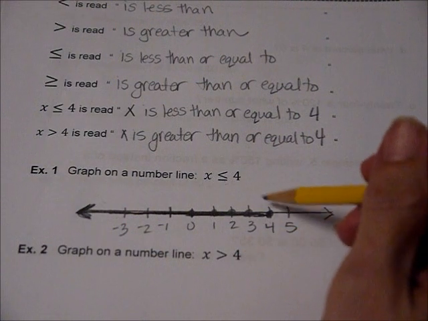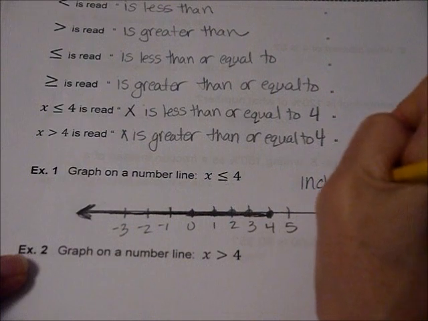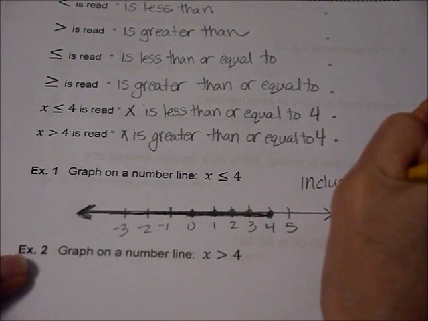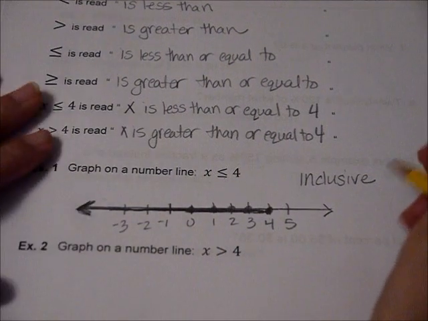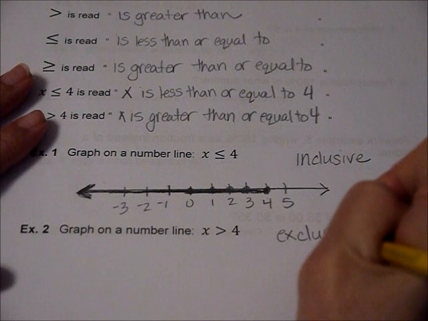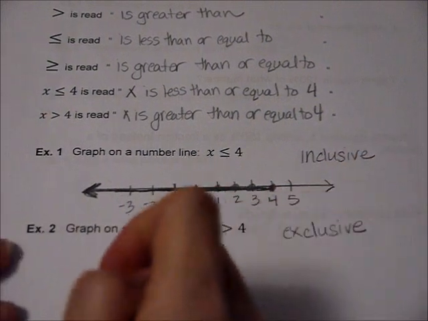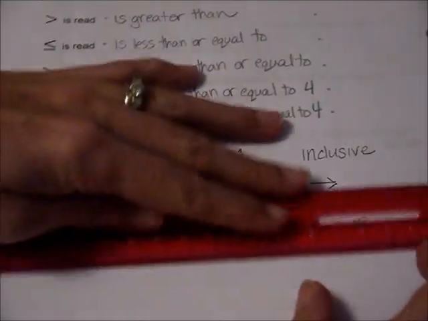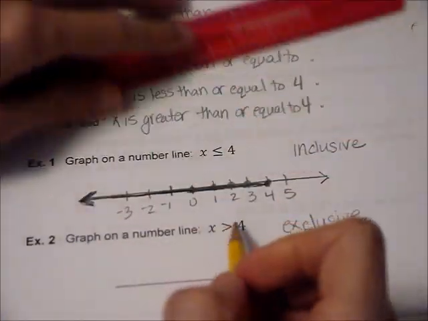We call this inclusive. Sorry, it's late, I don't know if I can spell tonight. And we call this exclusive, so write that down. Inclusive, meaning 4 is in this one, the 4 is out. Now I'm going to draw my number line, and notice my sign flips.